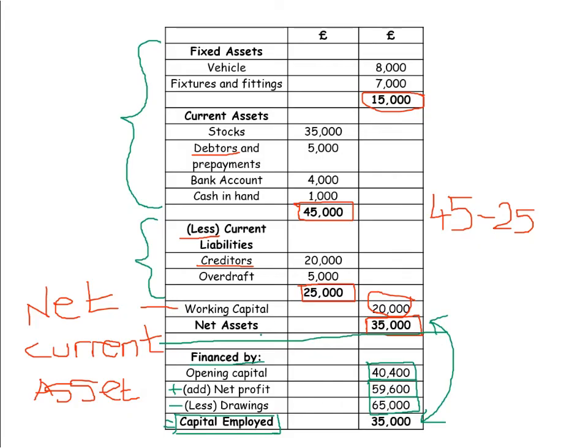Now, just a word of warning, if you're looking at the A2 course, if you're maybe resitting it, and capital employed, some places work it out a little bit differently. Capital employed at the A2, you'd include your long-term liability, so it might not actually equal the same as your net assets, but your equity, or your capital or finance, should equal the same as your net assets. But if you're just doing the AS course, you've not done the A2, don't worry about that just yet.